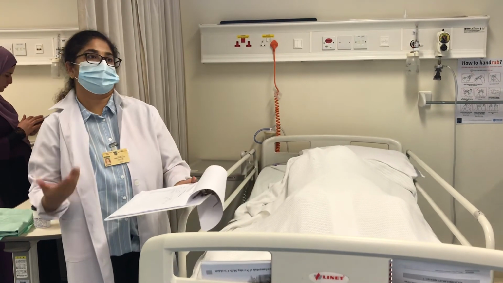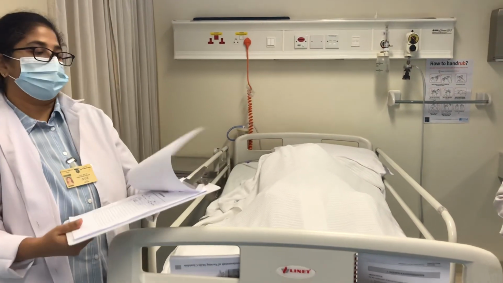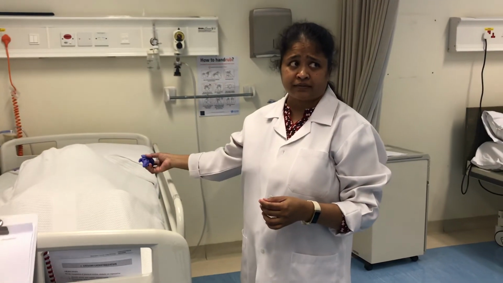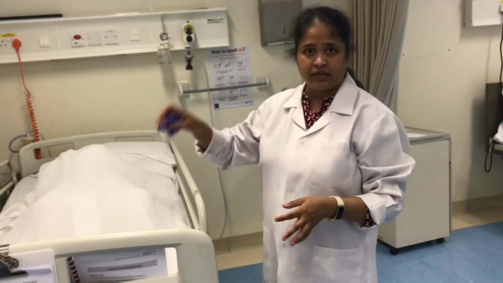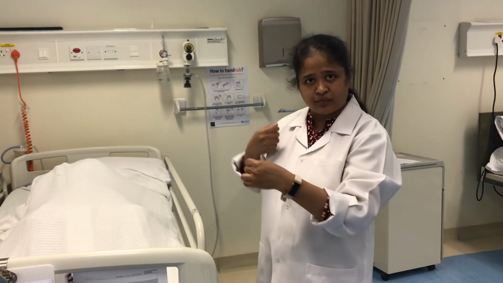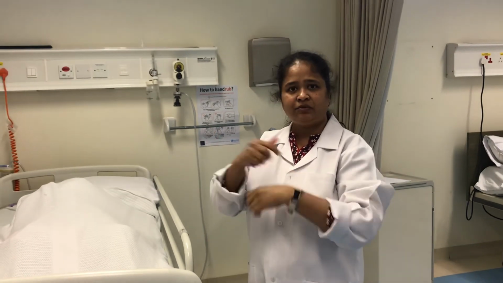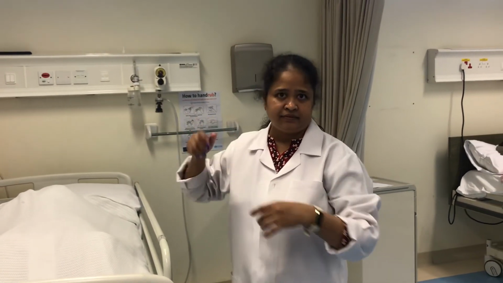Hourly or whichever is ordered. If you want, you can show your students how to remove it when you are finishing. So you teach them to wear gloves, put a syringe, remove the water which we put in the bulb first, and then just remove and discard the catheter. A sterile technique or just clean technique? Just clean technique.